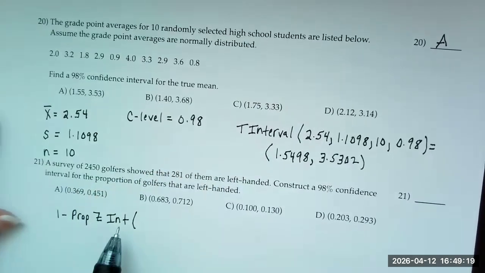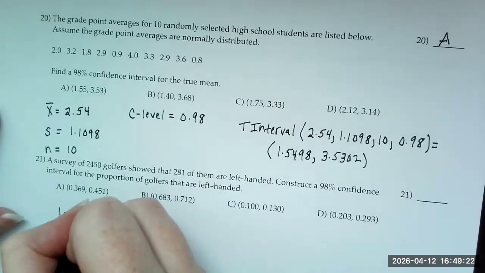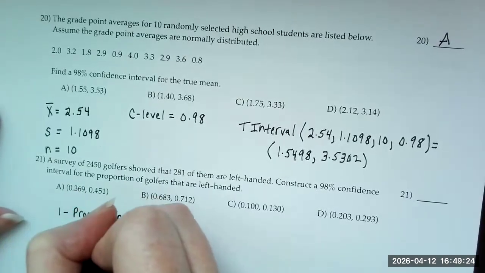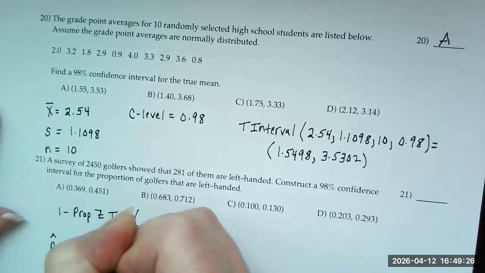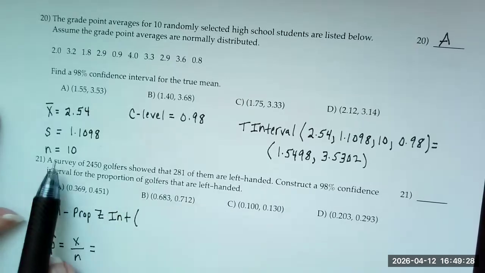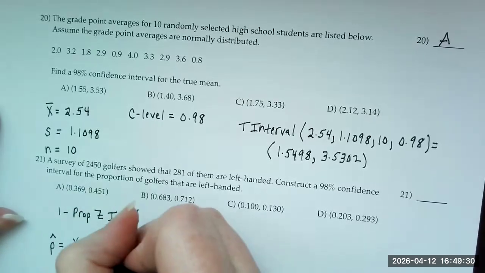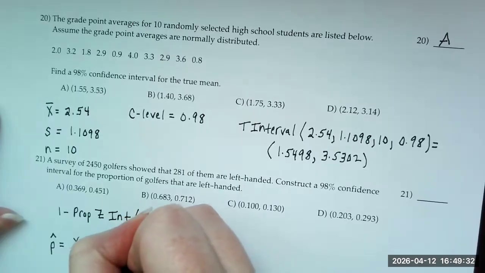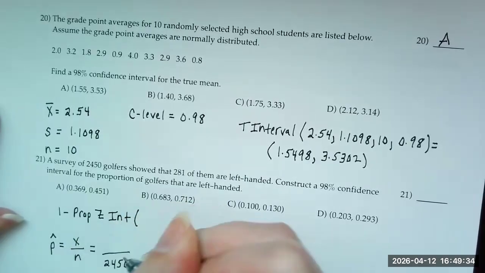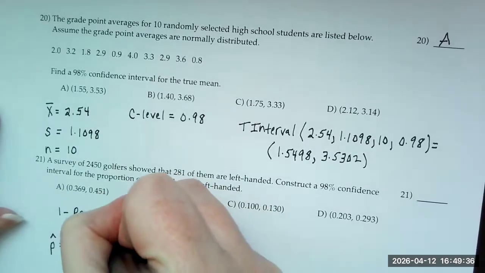If it, again, is confusing on what's the X and what's the N, sometimes it's helpful to write down the P hat formula. The P hat is X divided by N. So the N value is going to be the total number of people that were surveyed. So that'll be the 2,450, which means that then the X value is going to be the 281.